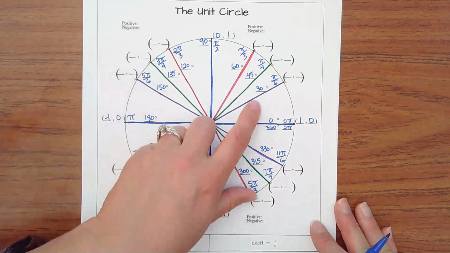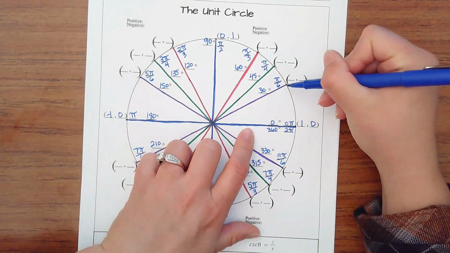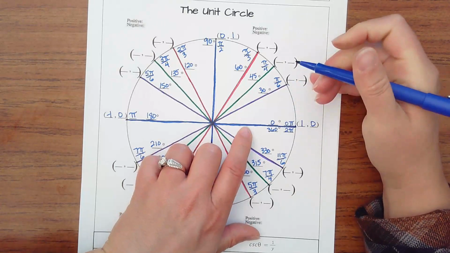Okay, then let's go to our 30s. Think of this as dropping down a leg here, and this is our angle.